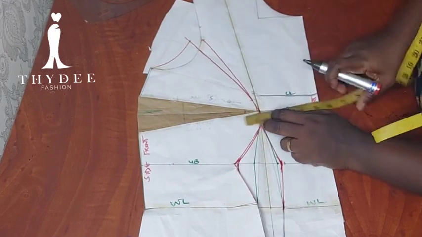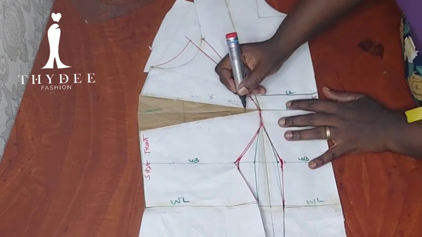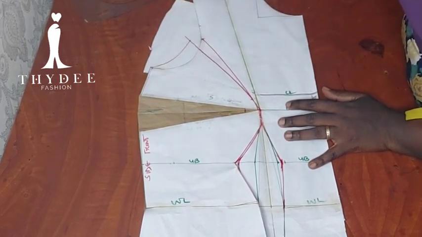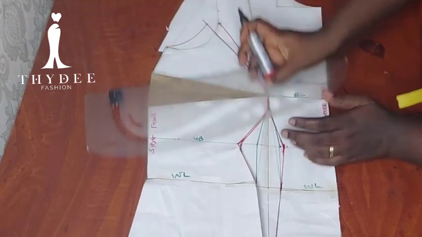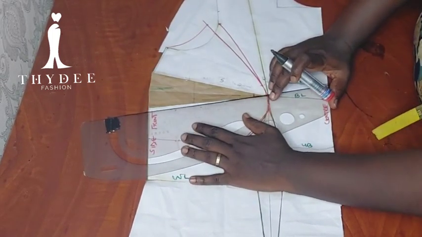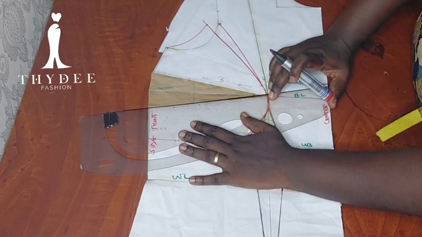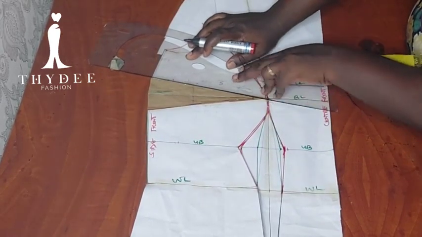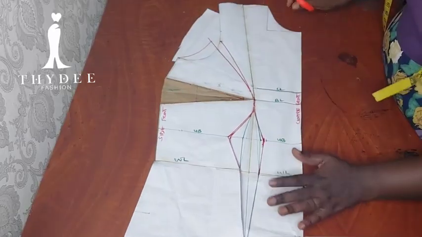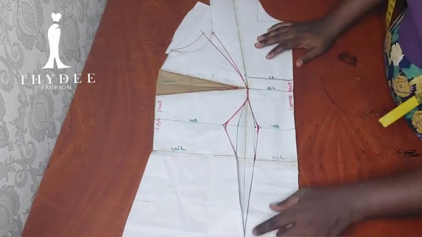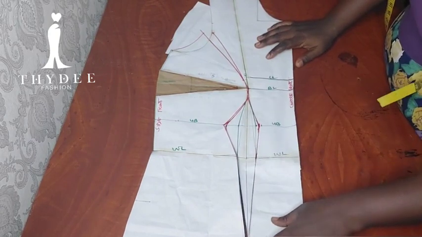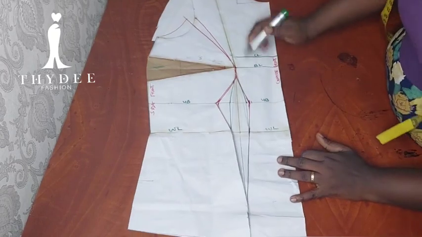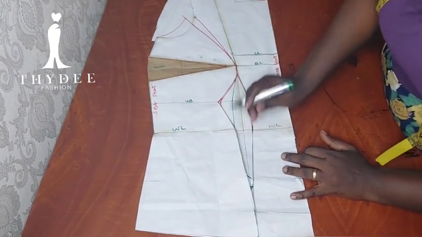1 inch. Okay, and from this point now I will connect it to here. From here I will connect it to here, so I will redraw the darts. So now that I'm done with this, I have opened this part, I will open this one. All this is going to be cut off, removed completely.